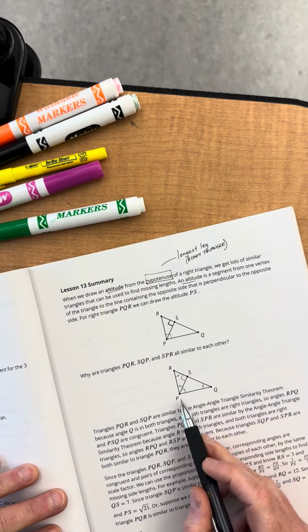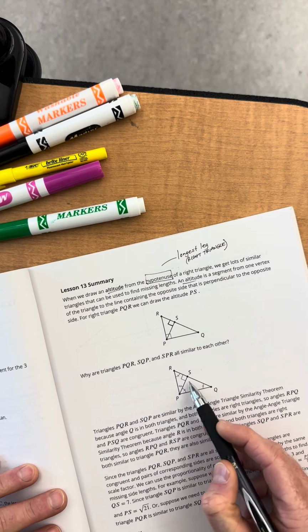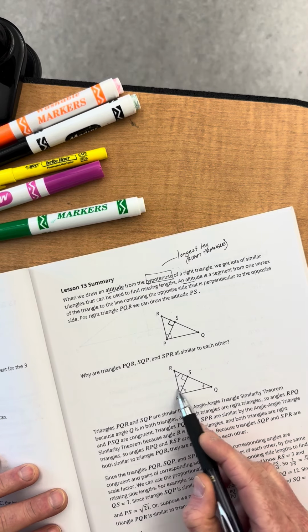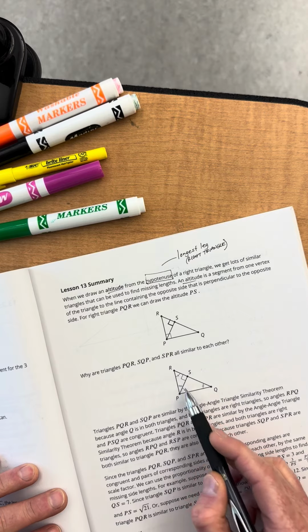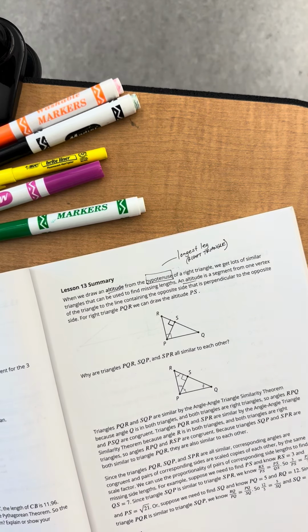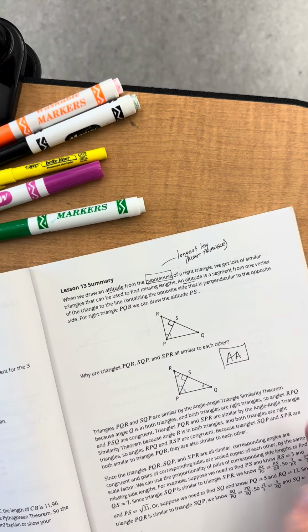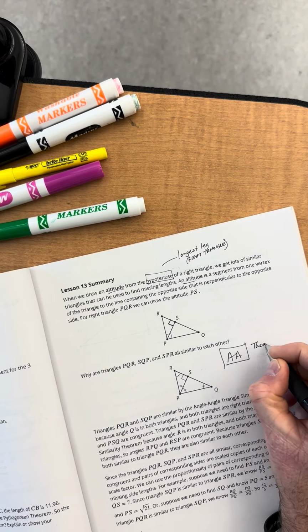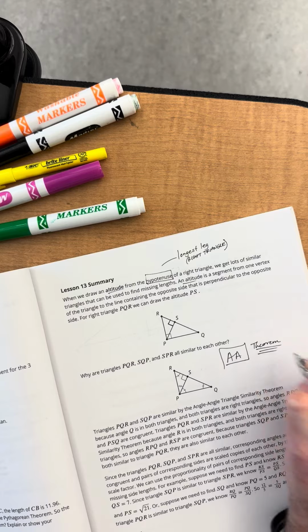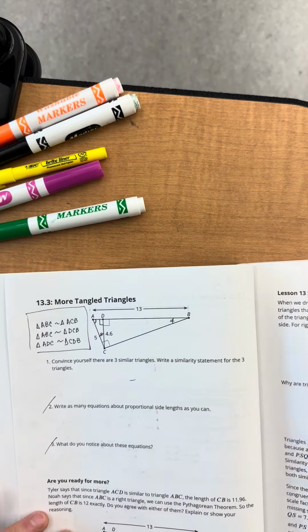But basically what you're gonna get is 90-degree angles, corresponding angles, and angle is the big theorem that you need to know. There's a lot that you need to know in this lesson.